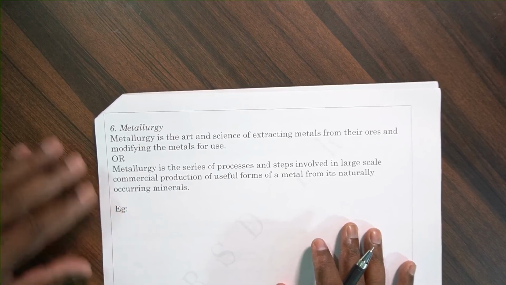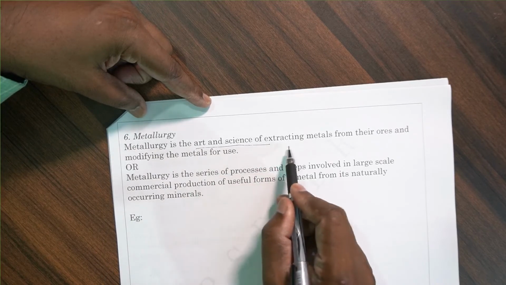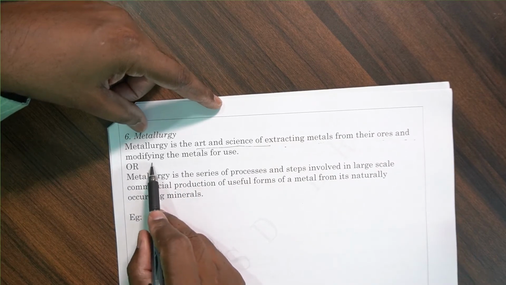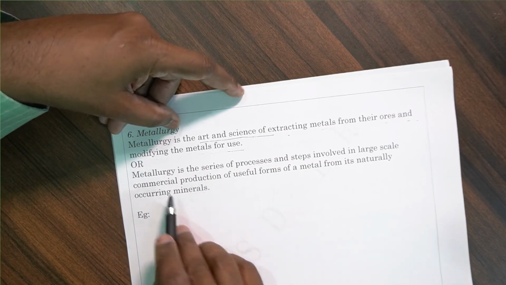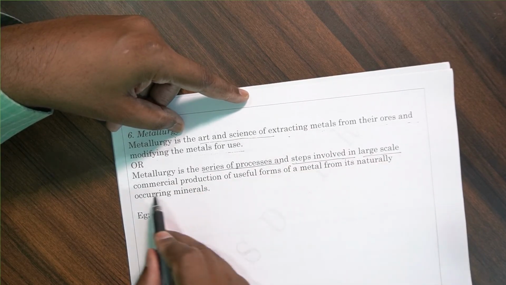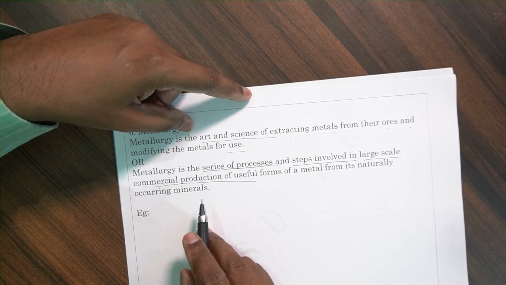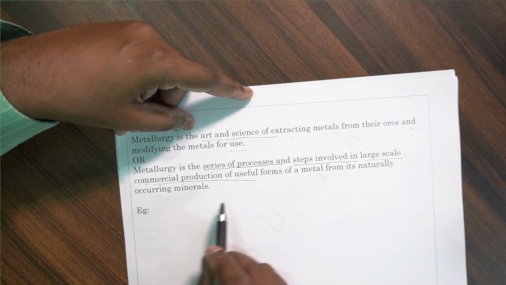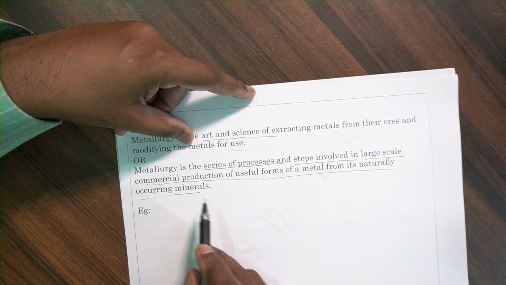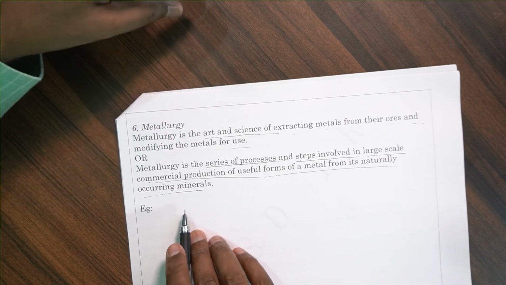Okay, the next is the term metallurgy. What is metallurgy? Metallurgy is the art and science of extracting metals from their ores and modifying the metals for use. So, it is a series of processes and steps involved in large scale commercial production. What is large scale commercial production? Making in large quantities. Commercial means to sell and make profit. Okay, and in the useful forms of the metal and its naturally occurring minerals. From naturally occurring mineral to useful form of the metal, all the processes and steps involved, that is called metallurgy.